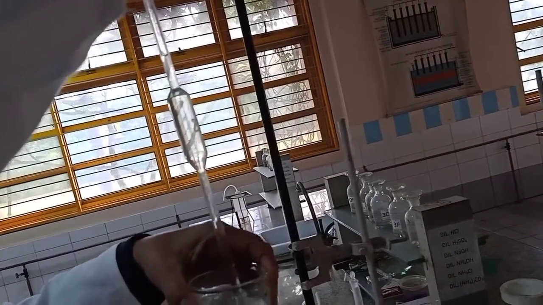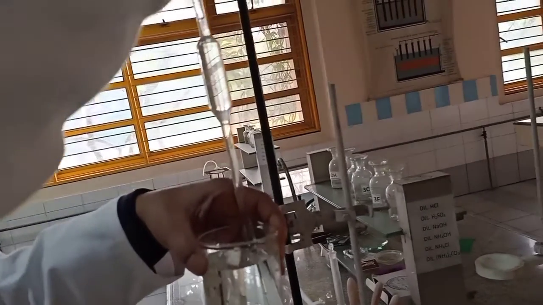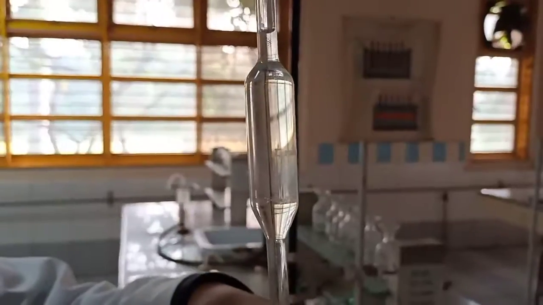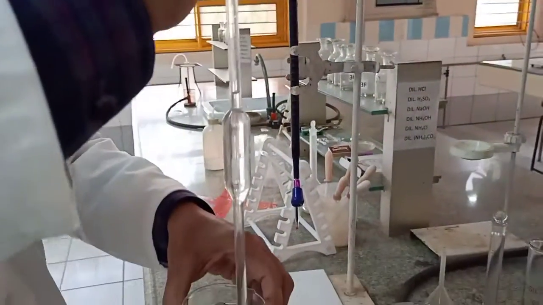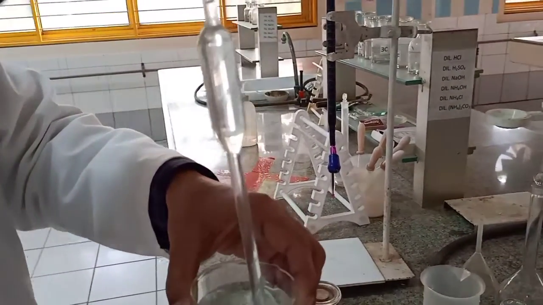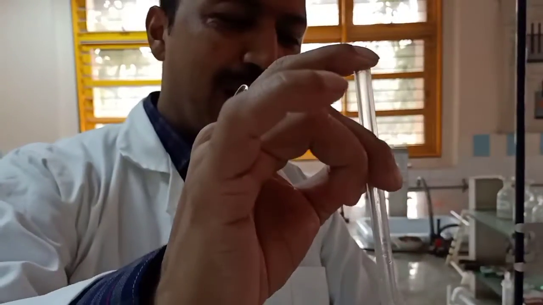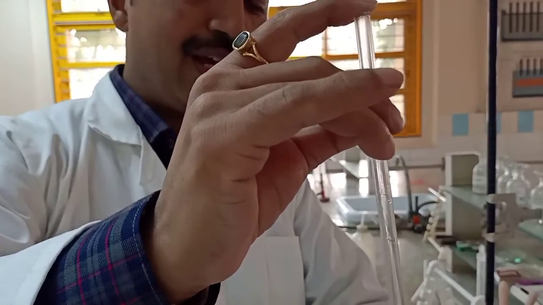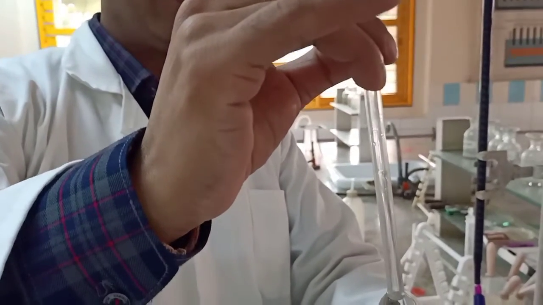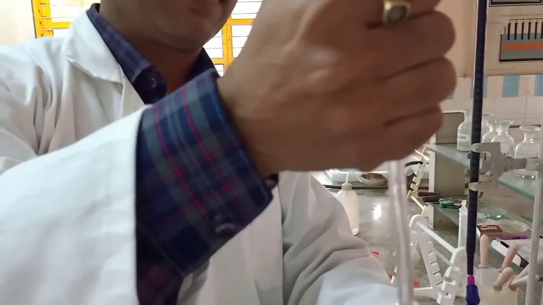If you find it difficult, which may happen sometimes, don't worry about it. But this is how you handle it. I'm just showing the handling of it. See my finger. That's how you handle it. This is the way to hold the pipette. Please don't do it like this.